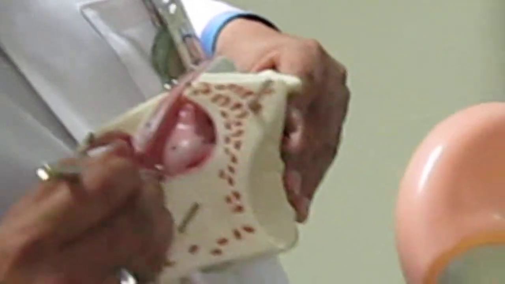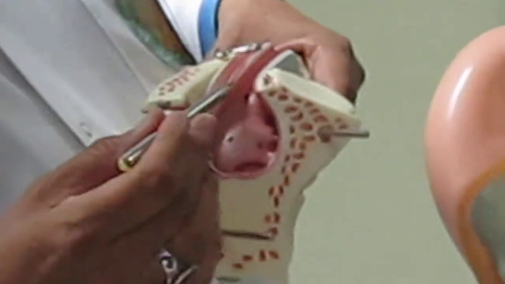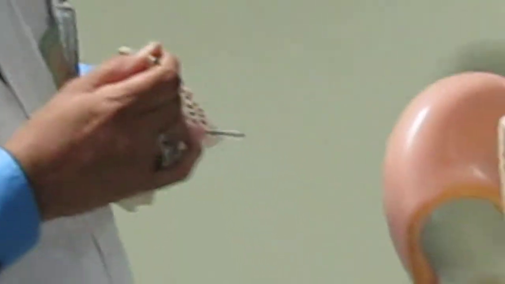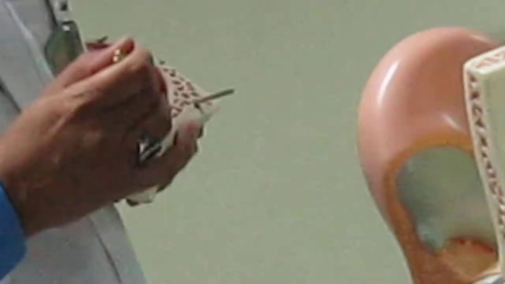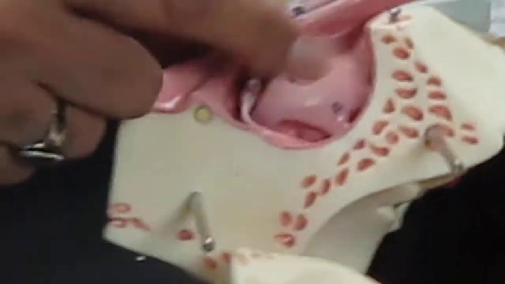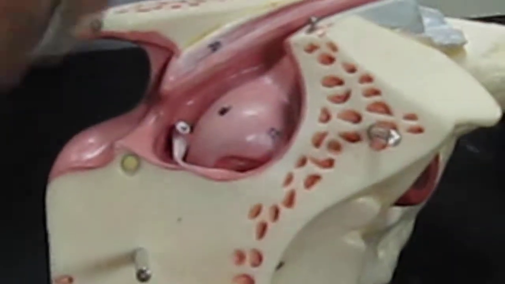You can see anteriorly the Eustachian tube and the tensor tympani. On the medial wall, the promontory is there, and you are looking at this medial wall directly.